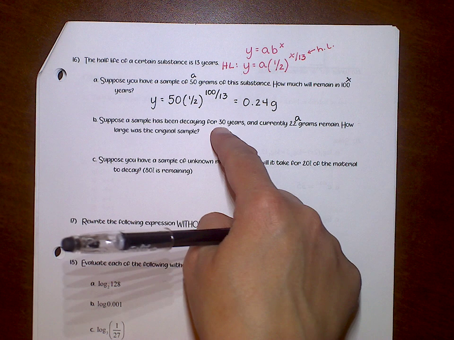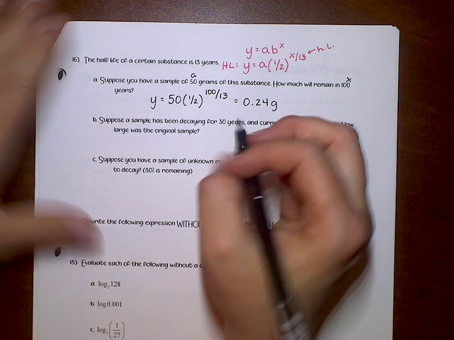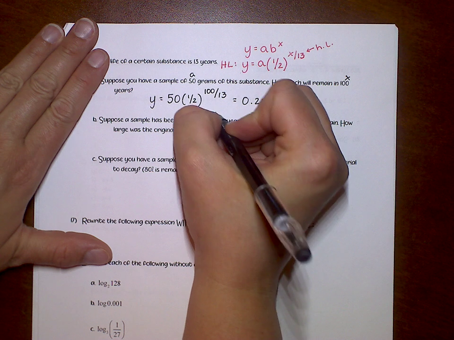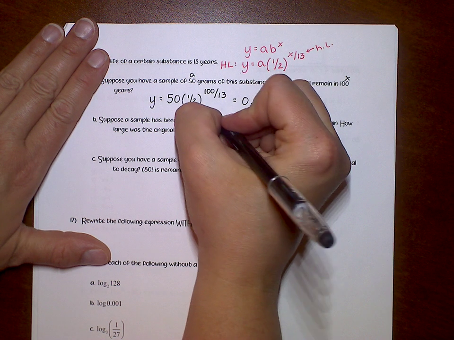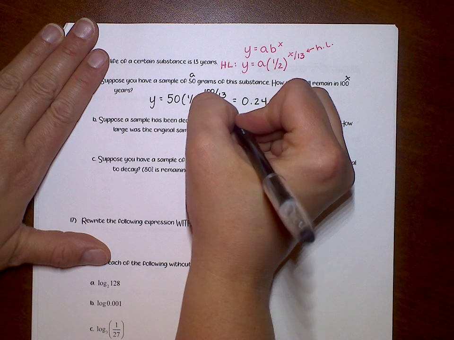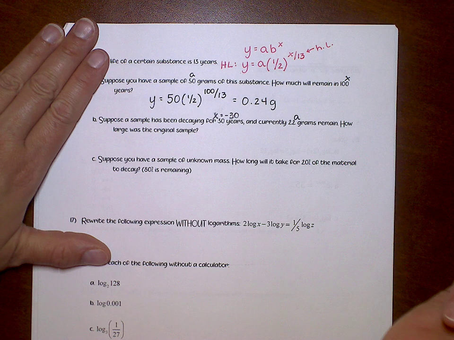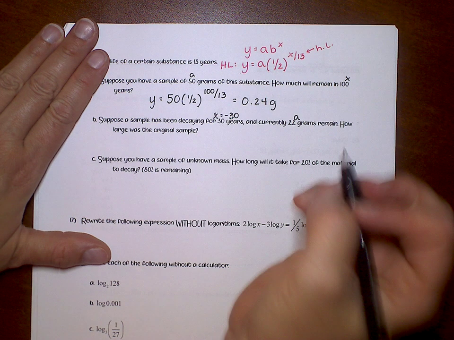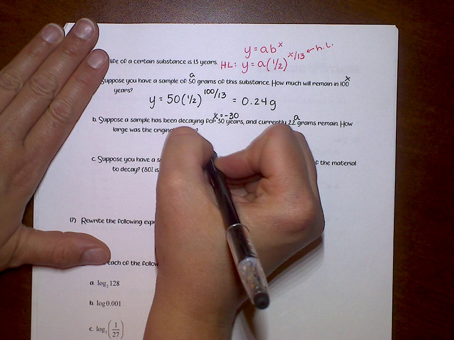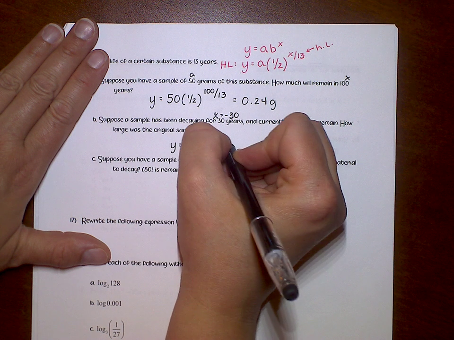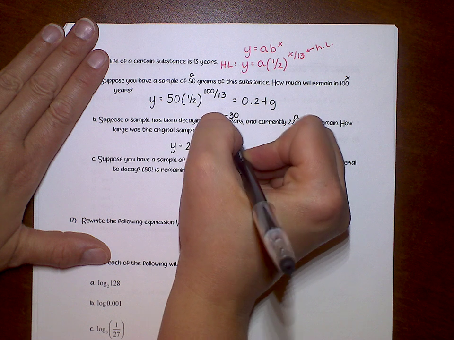To go backwards, we're going to use a mathematical time machine called a negative sign. For our x value, I've been using x, we're going to say negative 30 because we want to go back in time, okay? So we could write this as 22 times 1/2 to the power of negative 30 over 13.